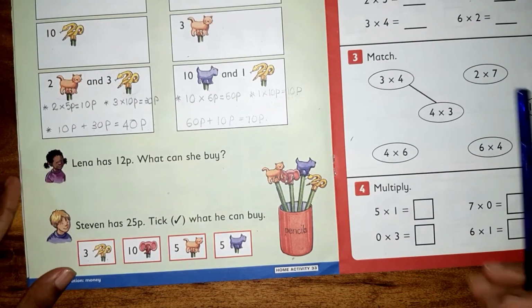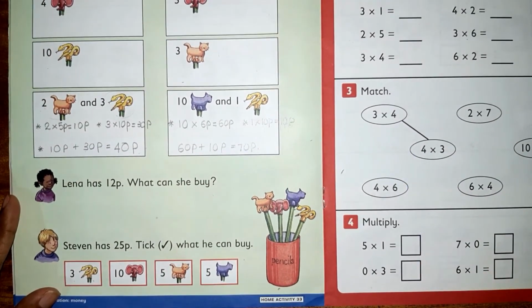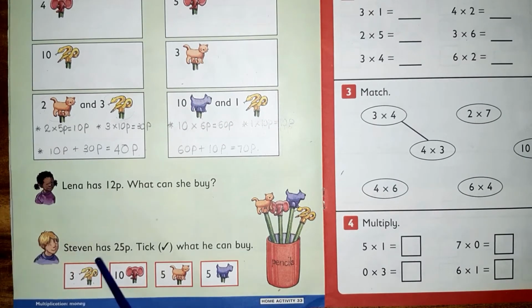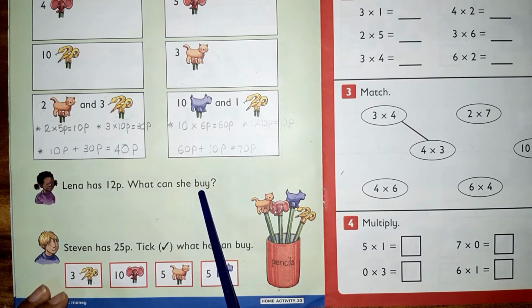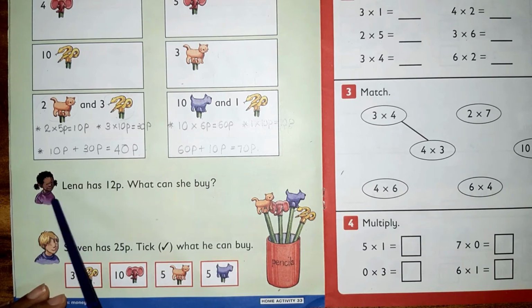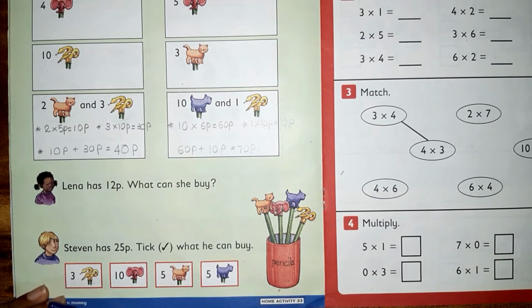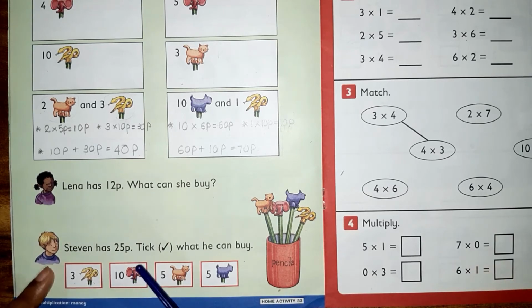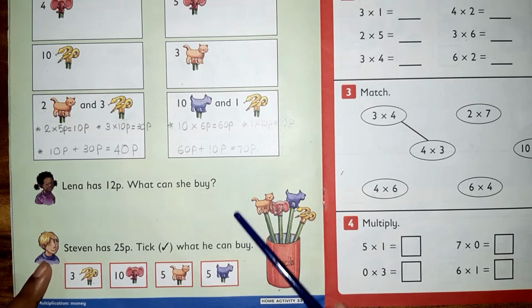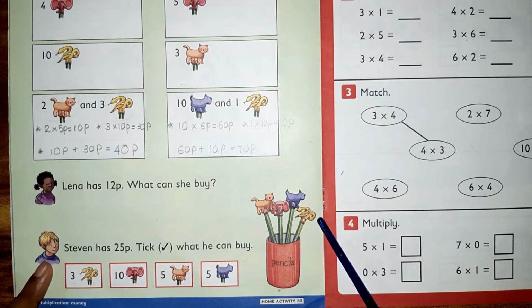Now let's move to the last 2 activities of this page. Now you can see there is a girl. Lena has 12 pence. What can she buy? So this girl, Lena, already has 12 pence in her hand. She's going to the shop and trying to buy some pencils, but she has only 12 pence.